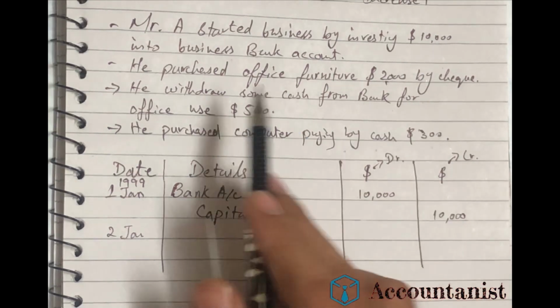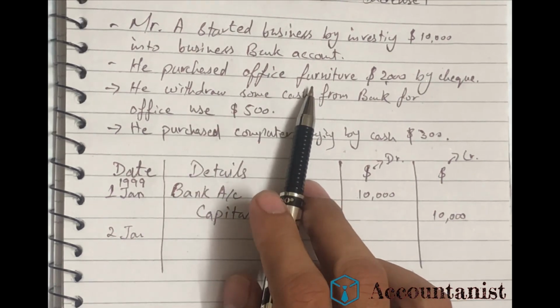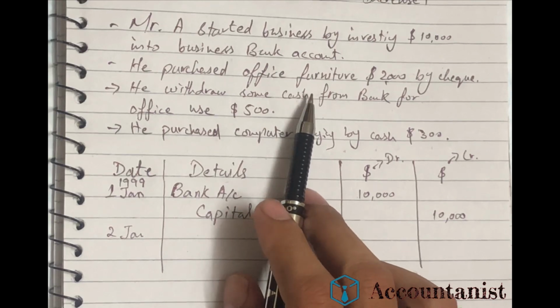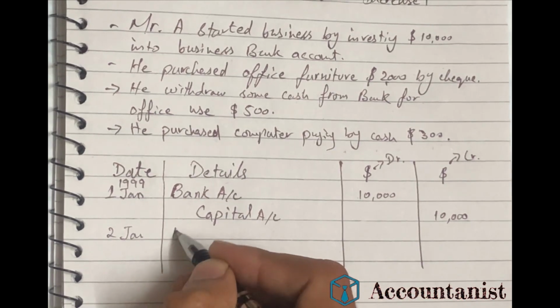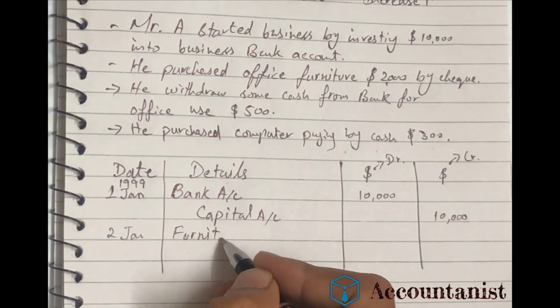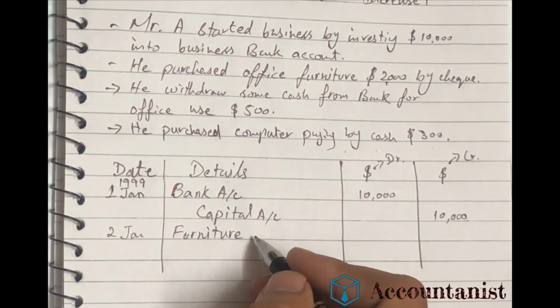So in this entry, the first element we got is the furniture. That will be our asset, which means our assets are going to increase. So we'll open the account with the name of the asset.